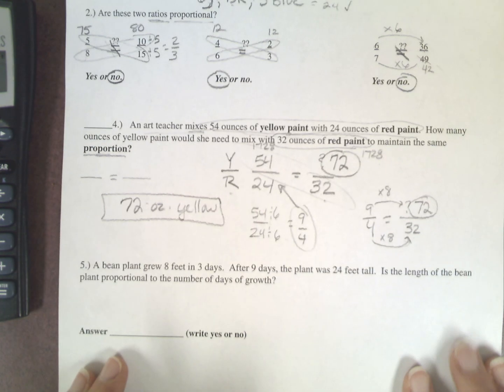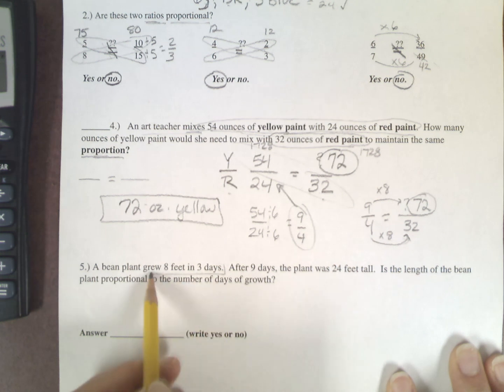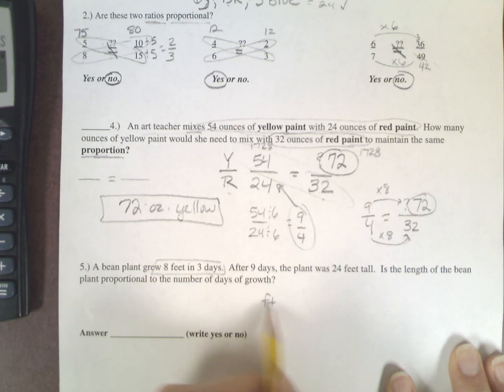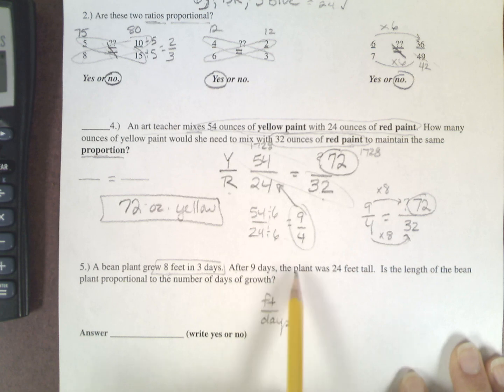All right, let's take a look at number 5. Number 5 said, a bean plant grew 8 feet in 3 days. So right there, we know we have a rate of feet per days. Okay, we have 2 different quantities. That's how I know it's a rate. Okay, after 9 days, the plant was 24 feet tall. Is the length of the bean plant proportional to the number of days?